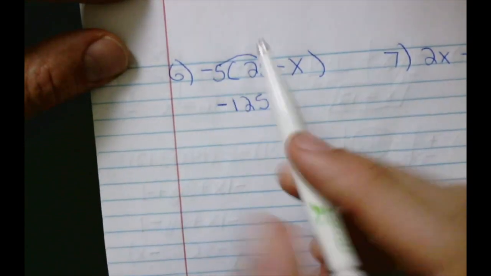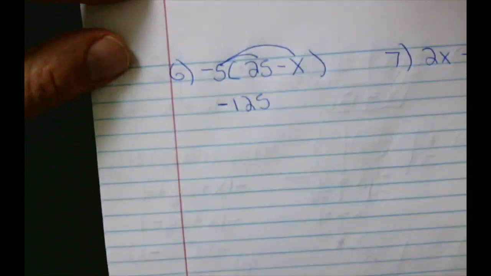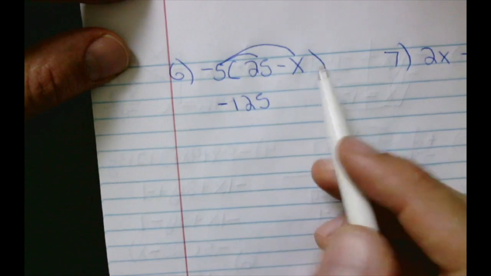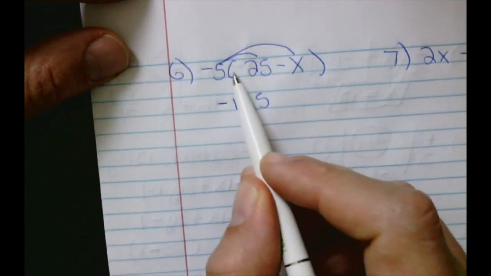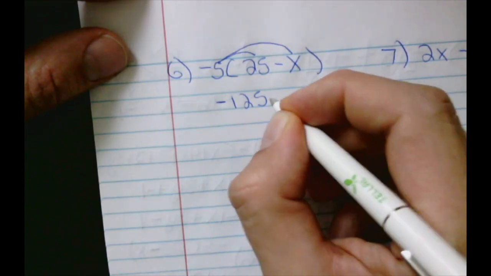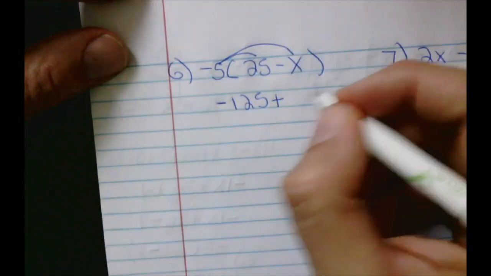Next, I'll multiply the 5 times the x. It's important to understand that we need to treat this minus x here as a negative. So we have negative 5 times negative x, which equals a negative times a negative, is a plus 5x.